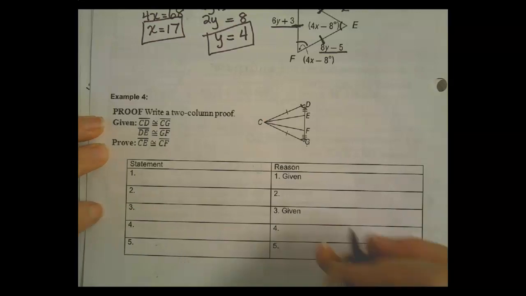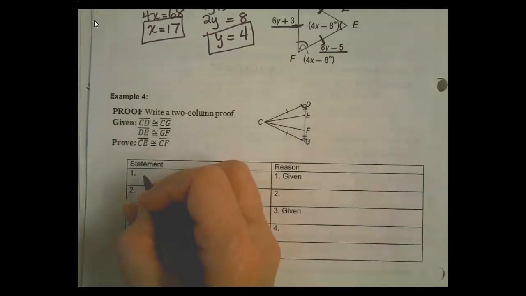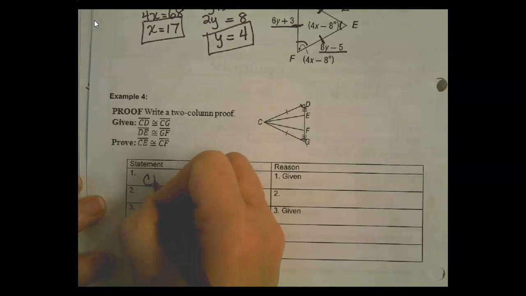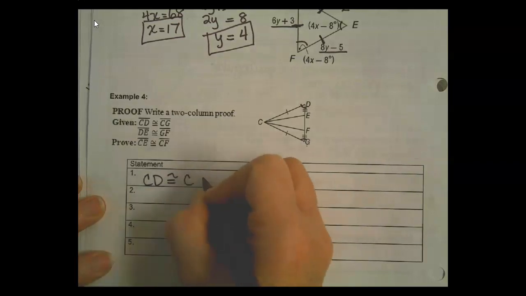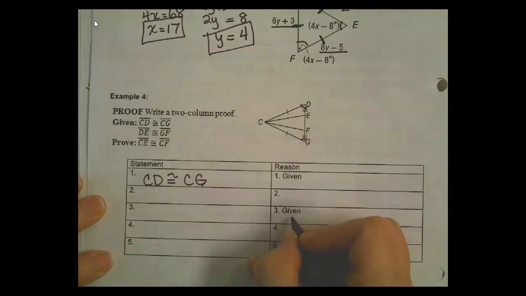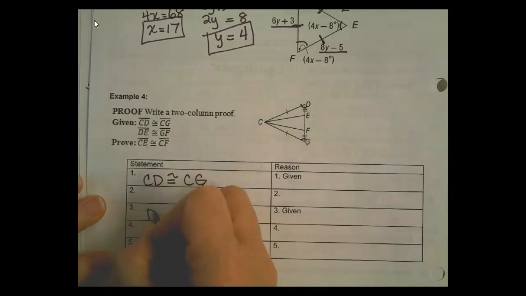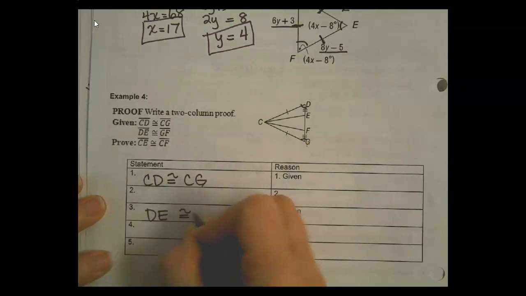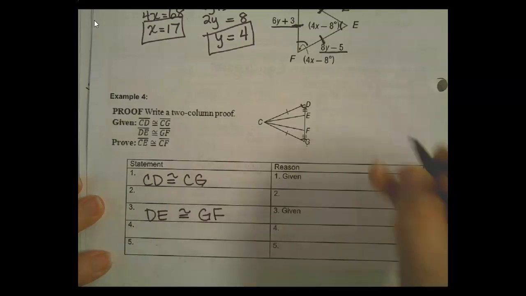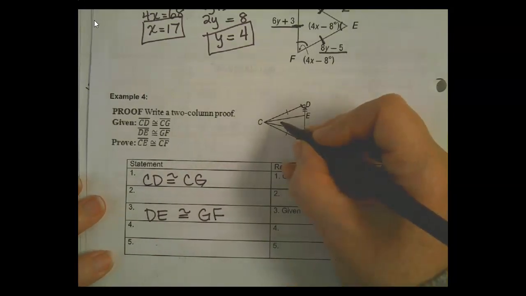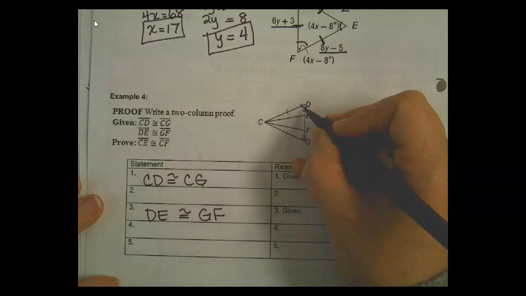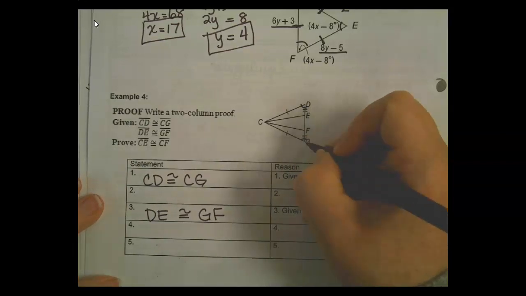Okay, so let's give our proof. Given, CD is congruent to CG. Given. There's two givens, so let's go ahead and put the other one. DE is congruent to GF. Okay, so we can say that angle D and G are the same.